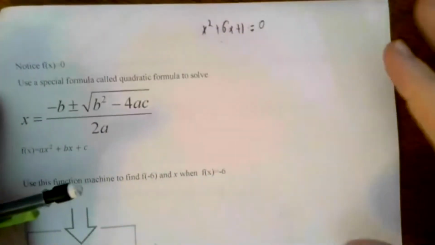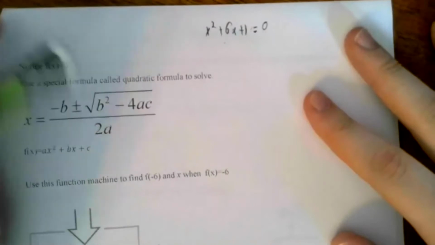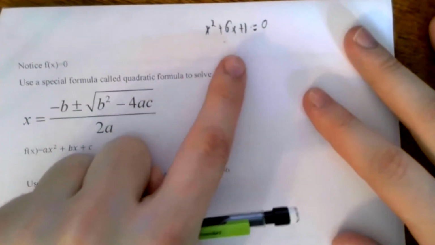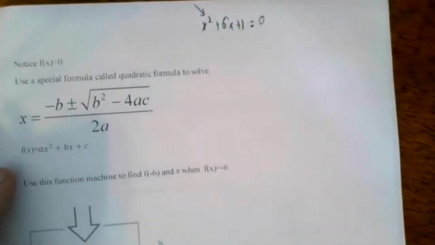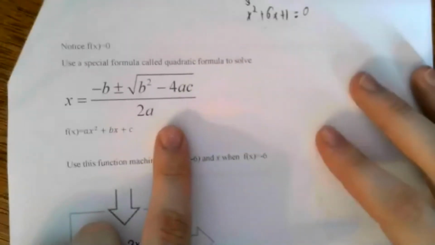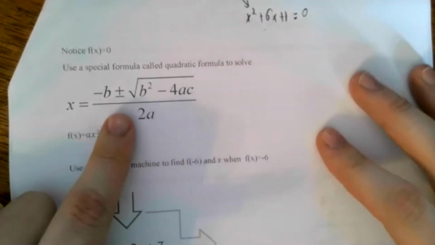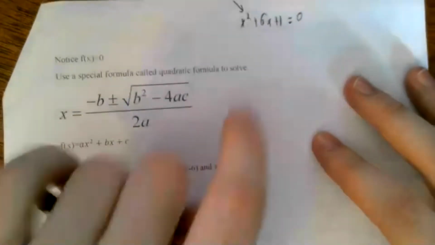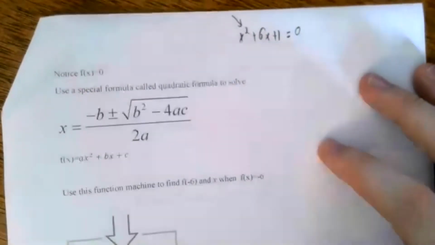Okay? And whenever we have a quadratic like this, so we have an x squared plus 6x minus 1, we have a quadratic because our biggest degree is 2. We can use this equation right here. This equation is the quadratic formula. And what it does is it helps us find these roots so we don't have to guess.